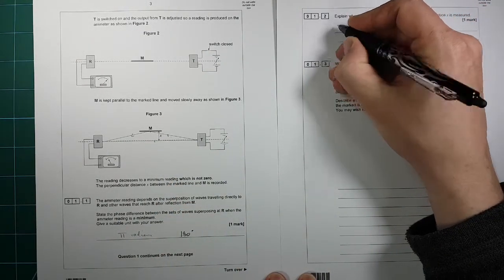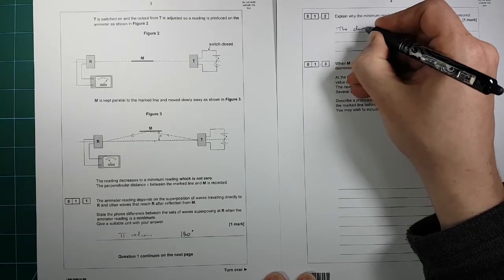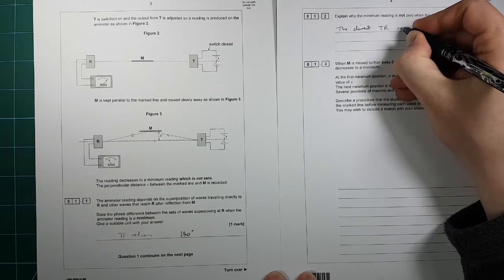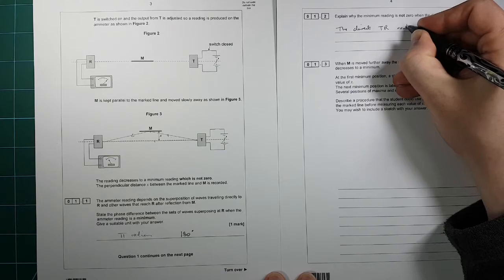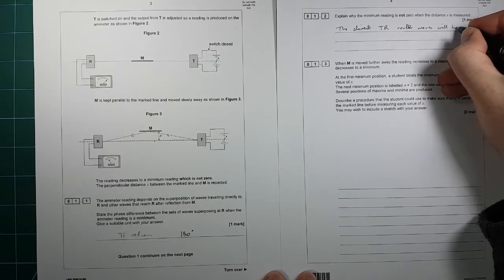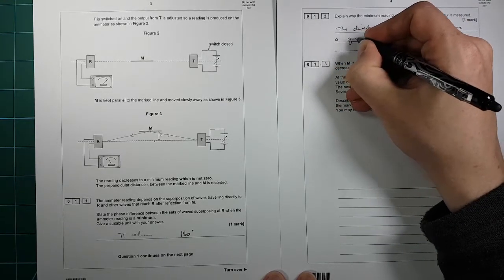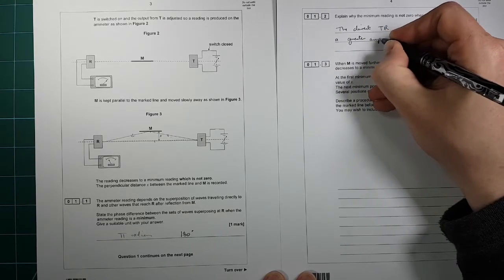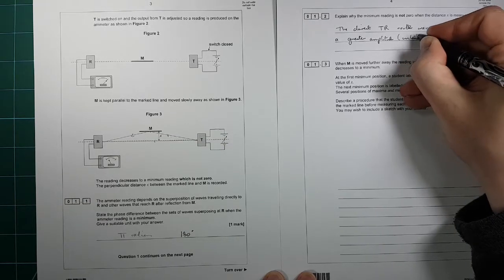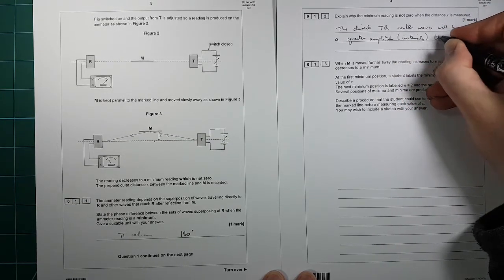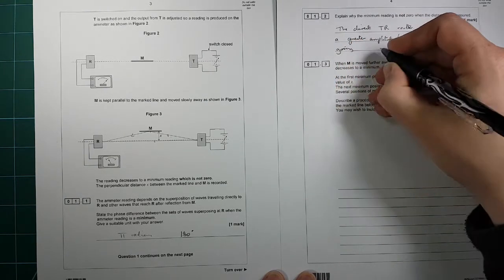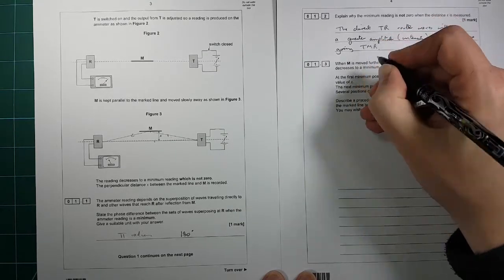So the direct TR waves will have a greater amplitude, so that's intensity, than the ones going TMR.